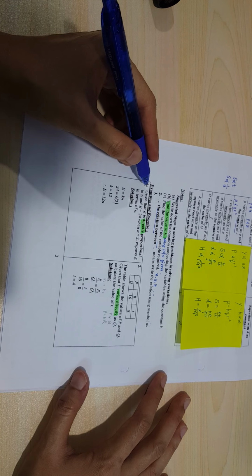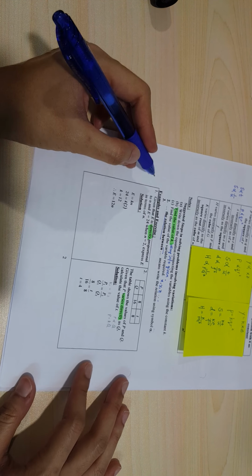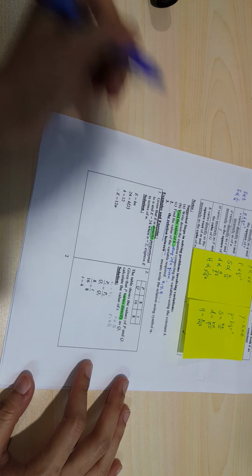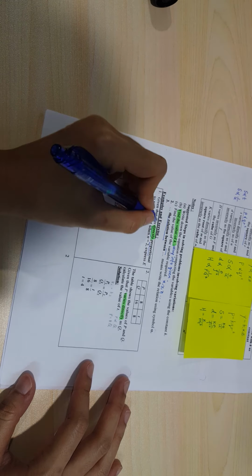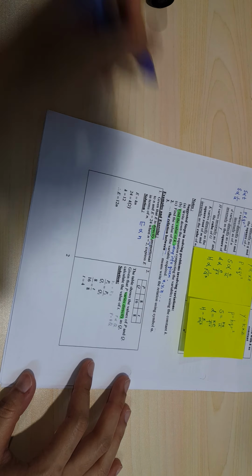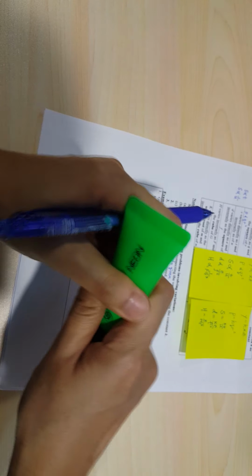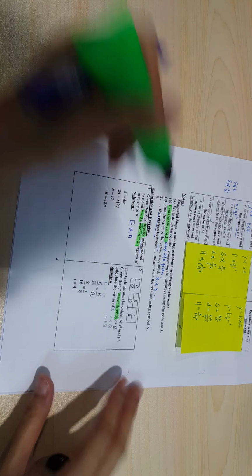Okay, 3. Example and exercise. Number 1. Given that E is directly proportional, it also means E varies directly to n, right? And they also give you that E is 24 when n is 2.